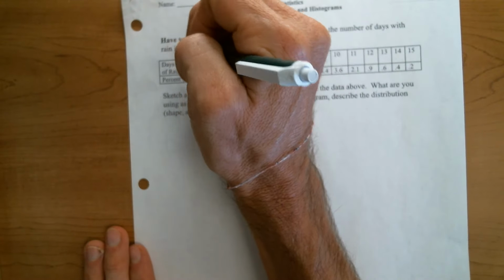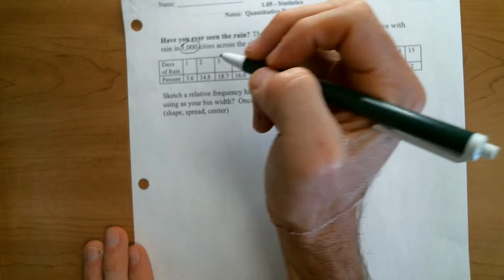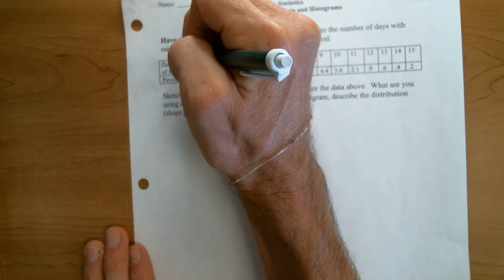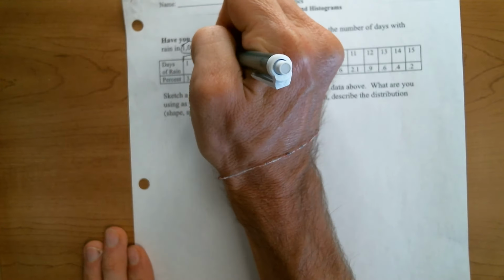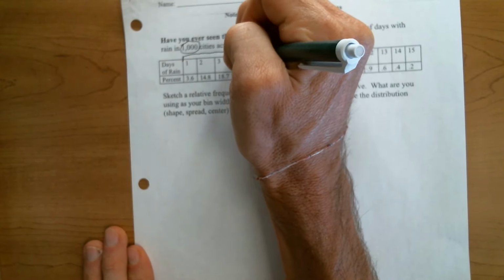Okay, so what we can do here is, again, we're going to divide this up into intervals. All right, so we have 15 different kind of data values here. So it might make sense to just, again, it's not always going to be 3, but break each of these into a group of 3. So here's one group.